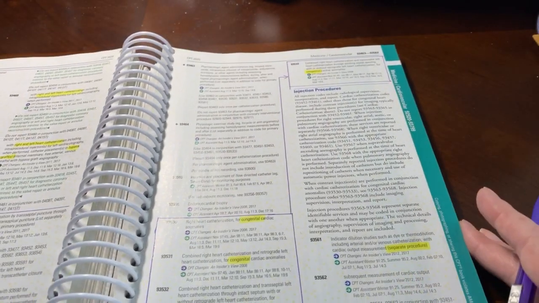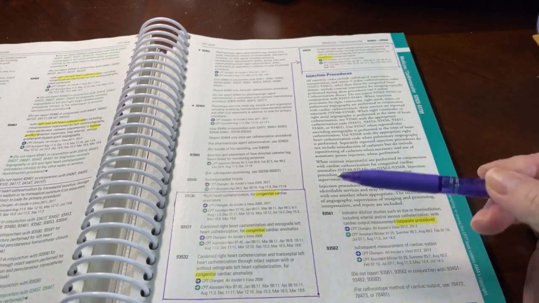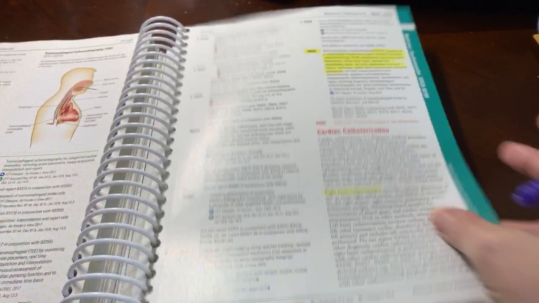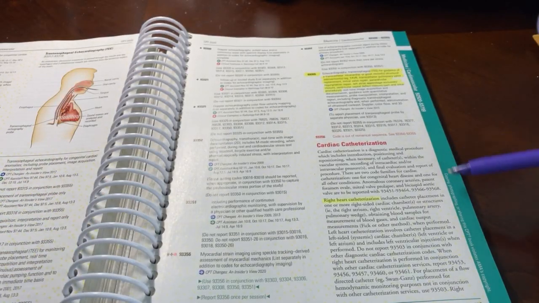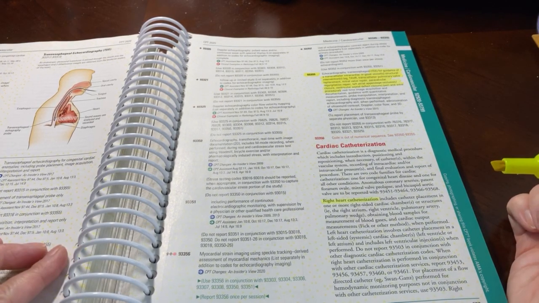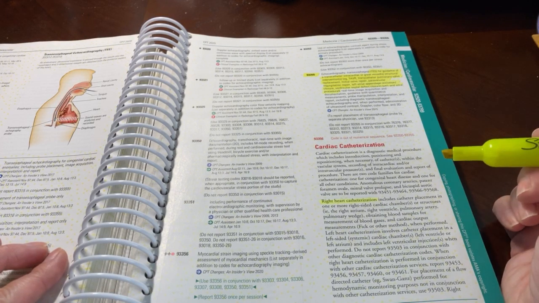I want to move over to the congenital heart catheterizations. And back in your coding guidelines, there is a statement about what is included. This is on page 679 in your 2020 Professional Edition of CPT.